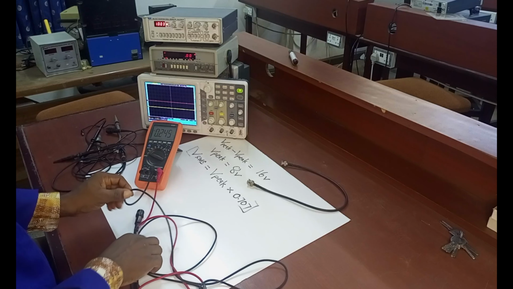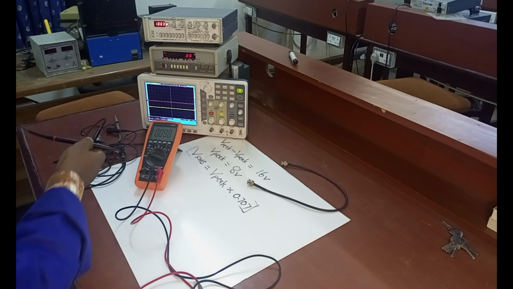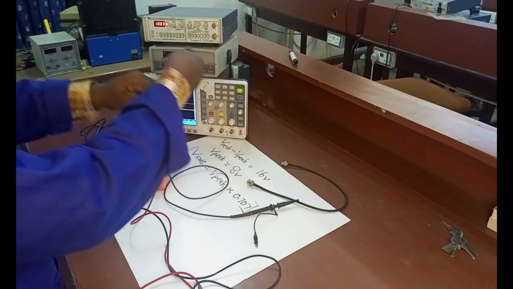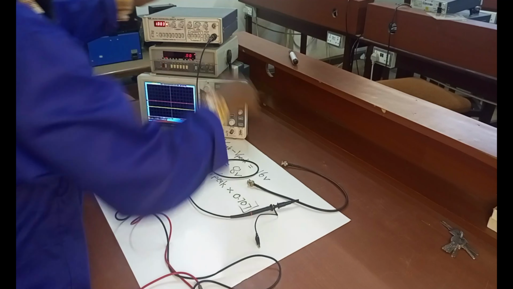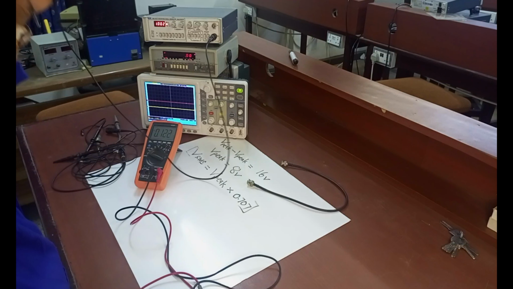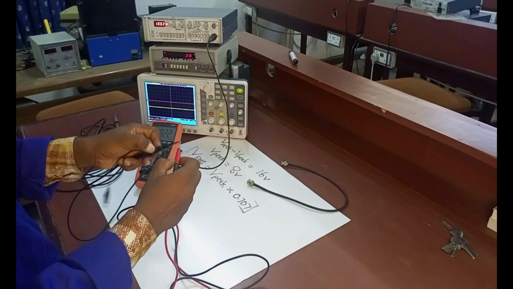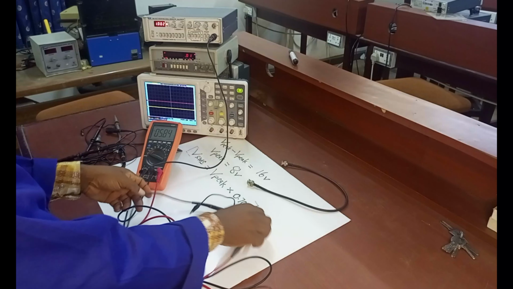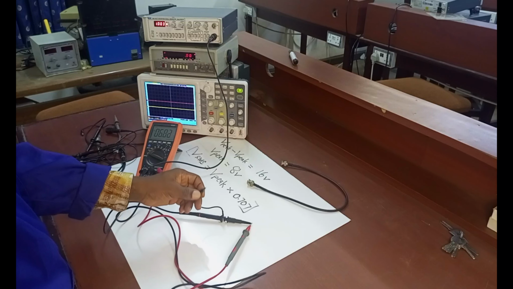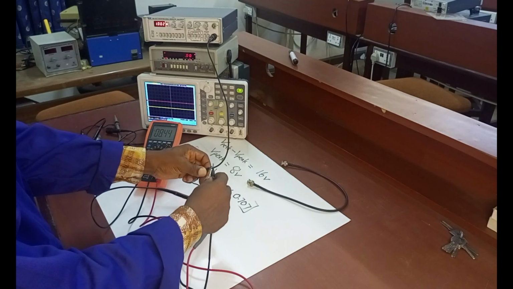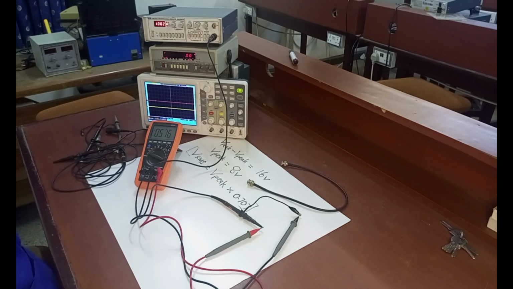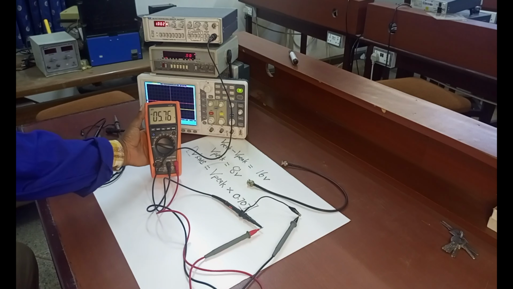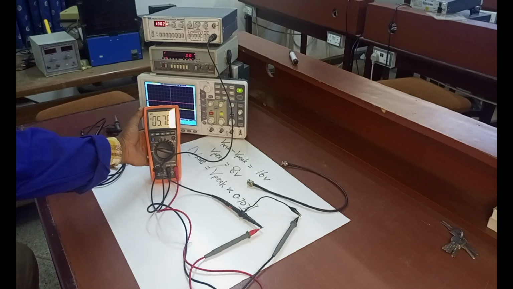I'll connect the output of the signal generator. Use a signal bearer, connect it to the positive, then the negative to the neutral. So by connecting the multimeter, we are having 5.76.